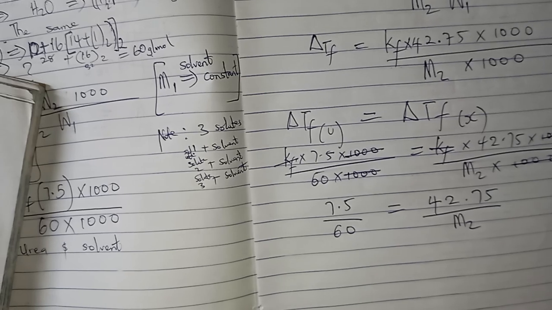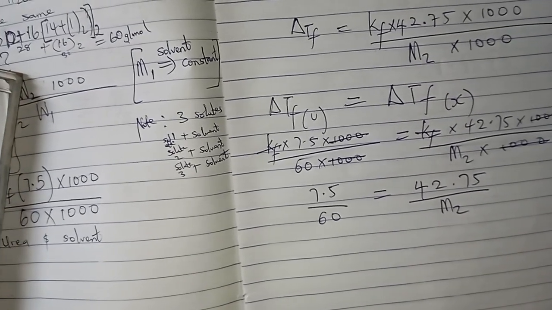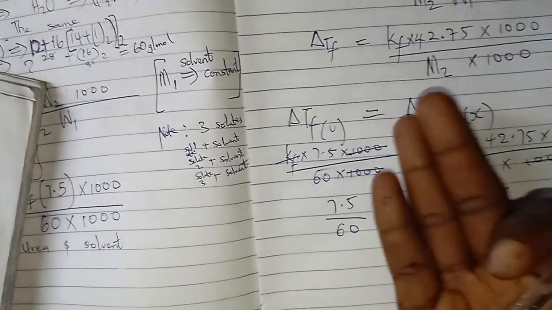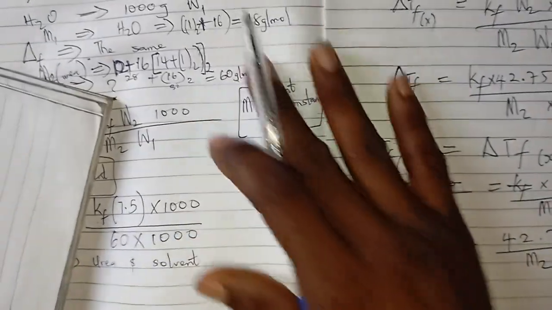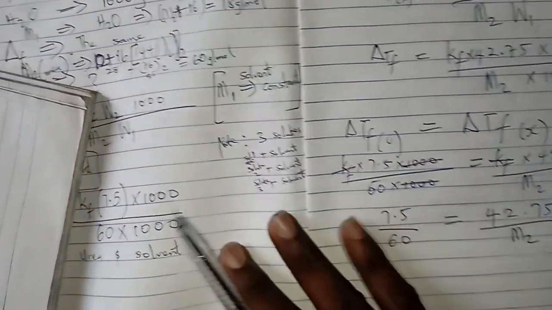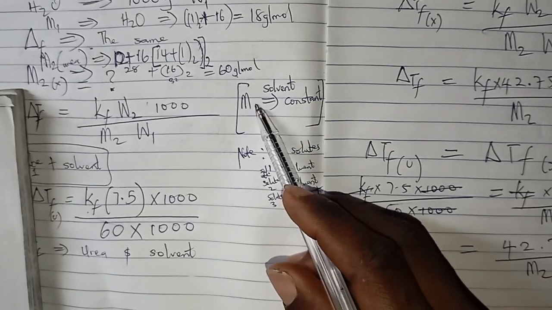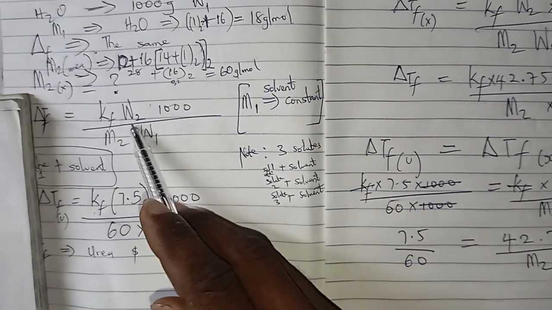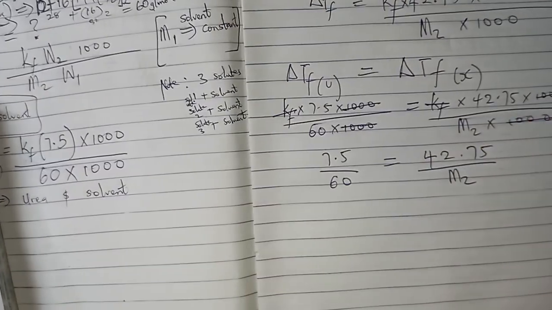Whenever you are doing freezing point or boiling point, you make sure that you keep M2, the molar mass of solute, and M1, the molar mass of solvent, constant. Once you keep them constant, you keep applying the same formula from the point where we initiated it.